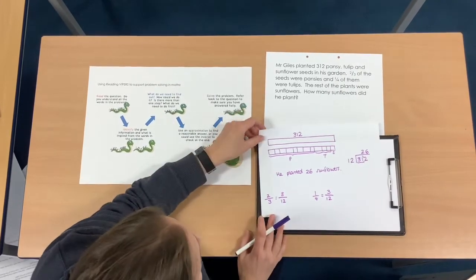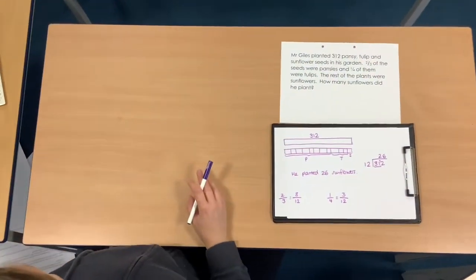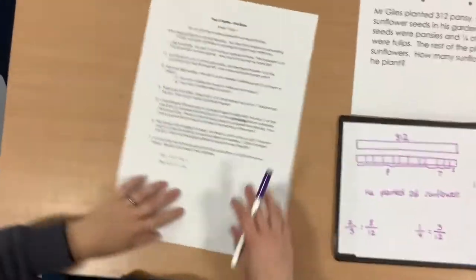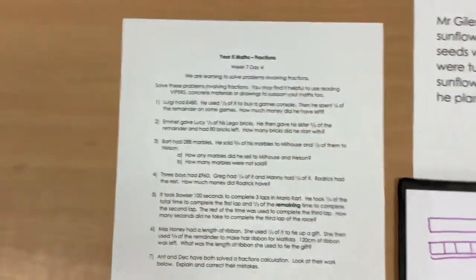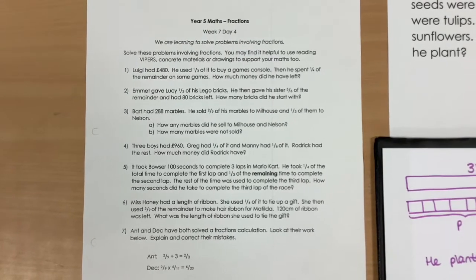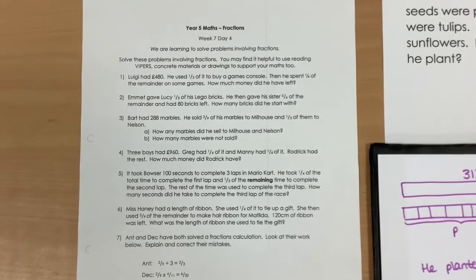Now, they are quite tricky problems. I don't want anyone to be panicking about it at home. I would just like you to have a really good go, okay? And if you can do some of them and not the others, that's fine. Have a go and then come back tomorrow and check your answers. And hopefully you're well on your way to solving some multi-step problems involving fractions.